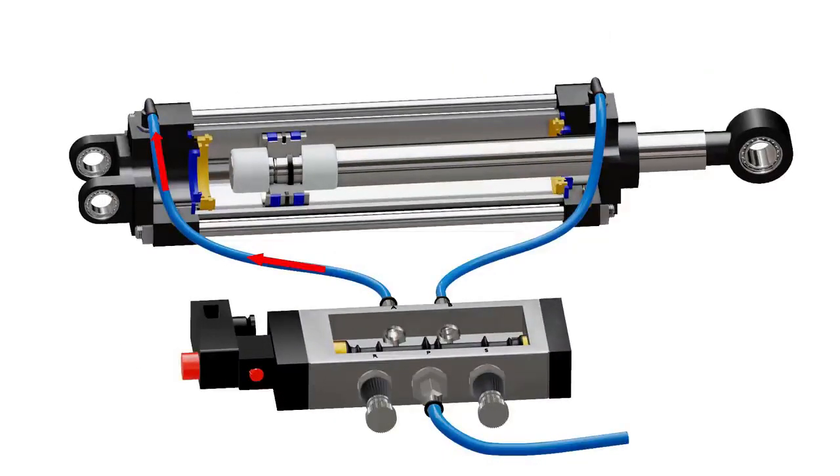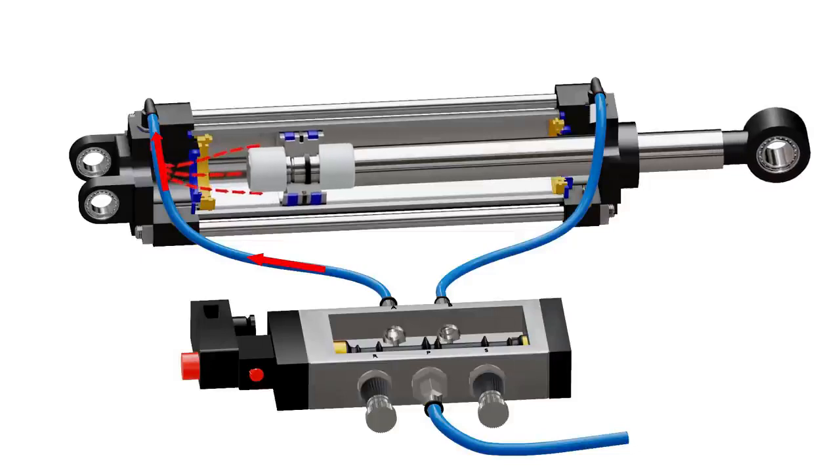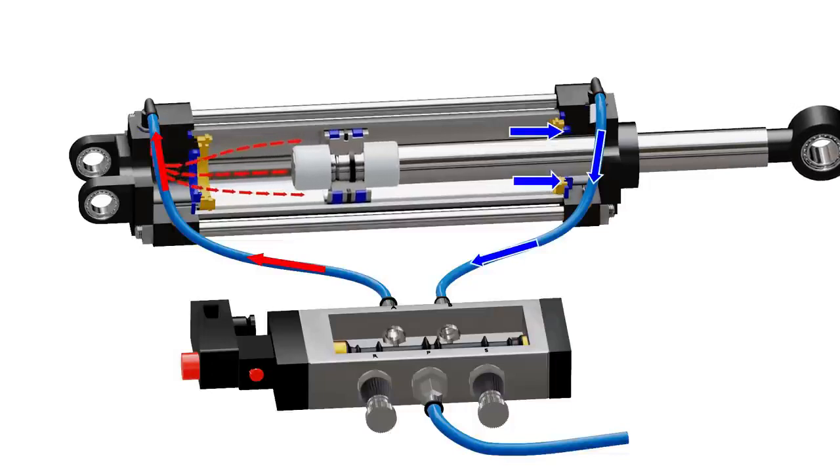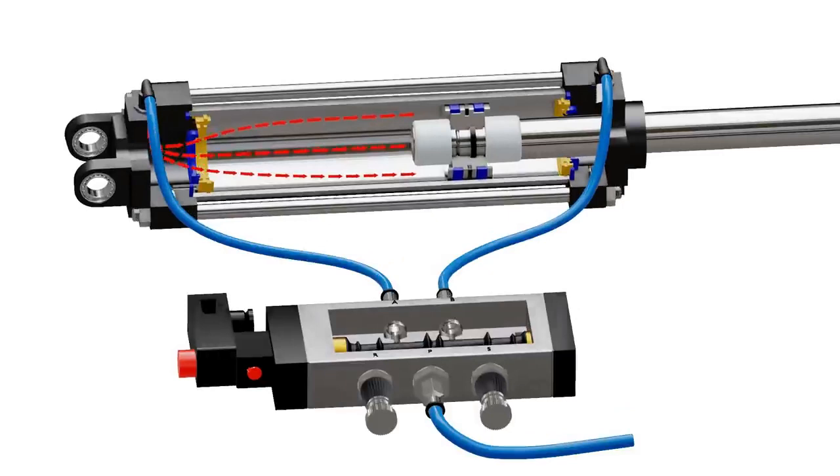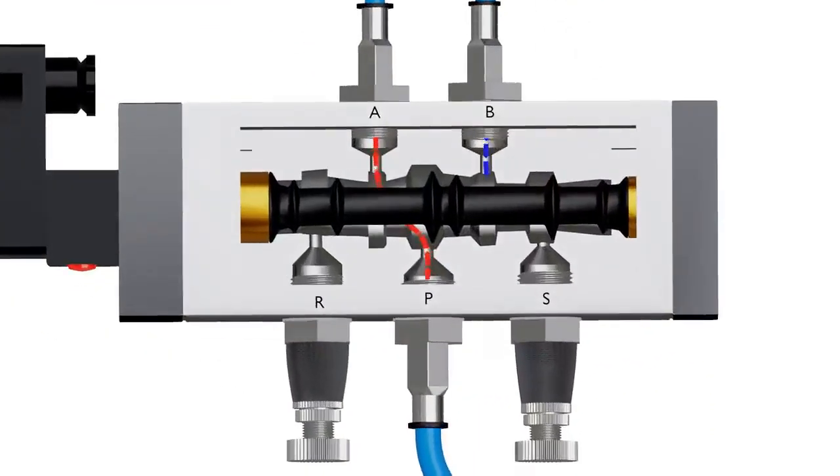This creates high pressure in the cap end of cylinder, which therefore pushes the piston towards the head end. This also pushes gas from the head end. This exhaust gas travels through the other hose and reaches the valve. The valve directs this gas towards port S and allows it to escape through a pneumatic muffler. The gas muffler helps to reduce any noise produced during exhaust.